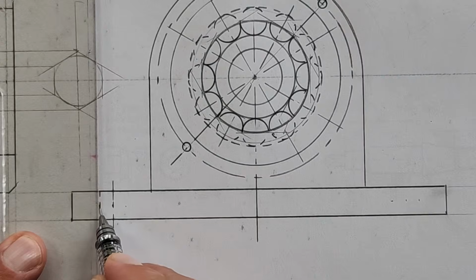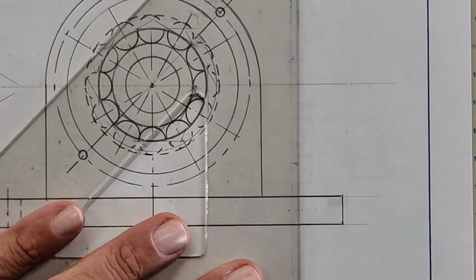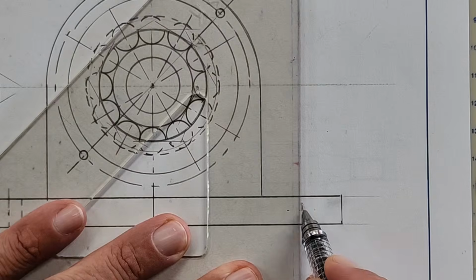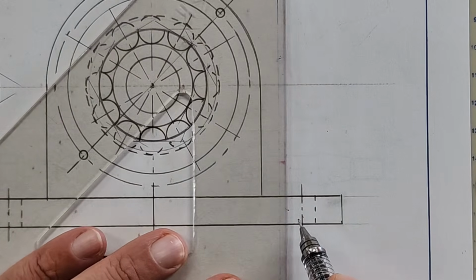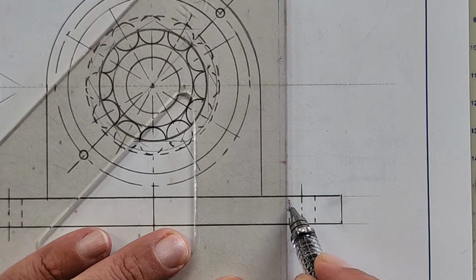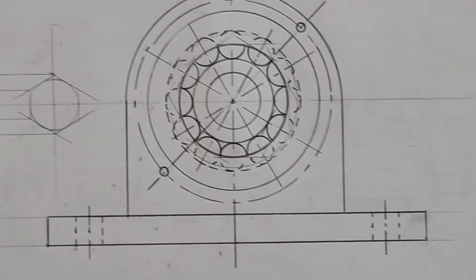Hidden detail. Neatness is important, but finishing is more important. Do you agree with me? So for you to finish and be neat, you have to practice. For you to finish and be sloppy, you must just draw and get finished.